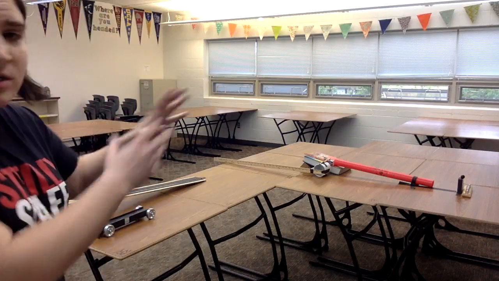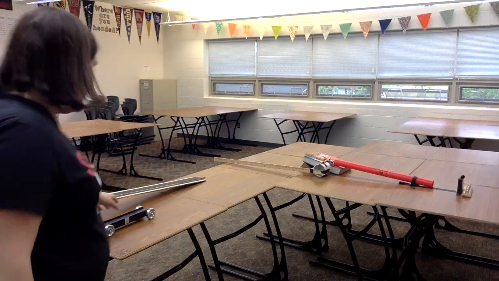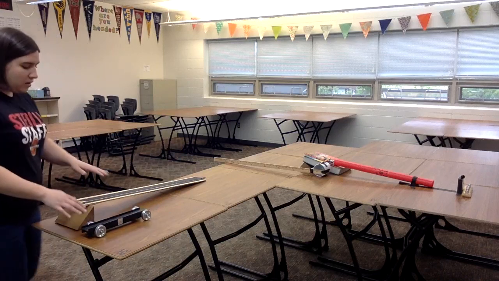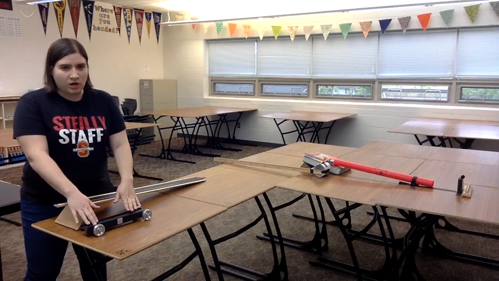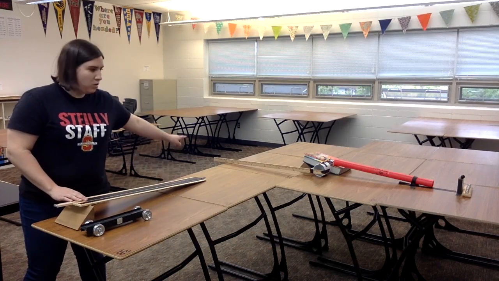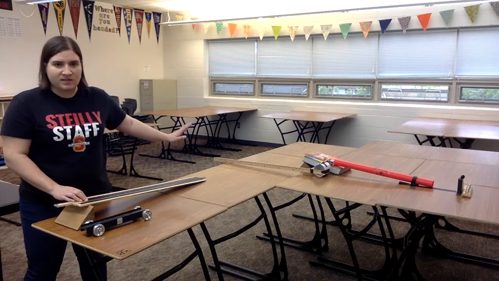I have to actually put some energy into the system. So my idea for that was to start the energy way over here. So I have this car, this coaster car, and my plan was to put it up on this ramp. And when I do that, it's going to roll down and cause this whole series of events to happen.